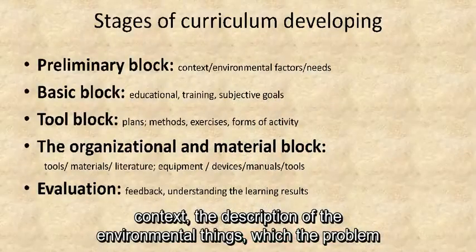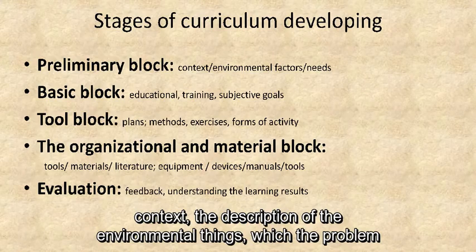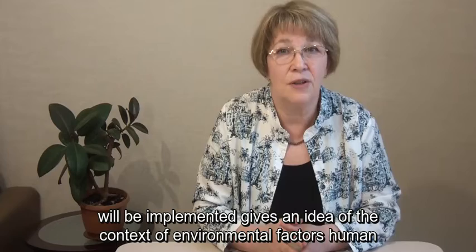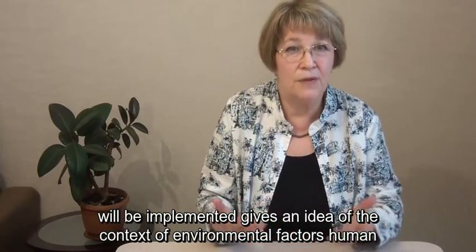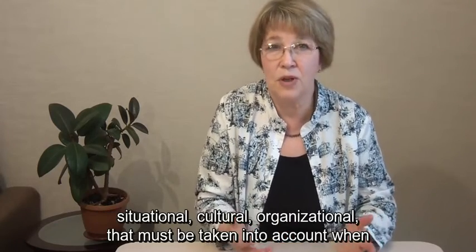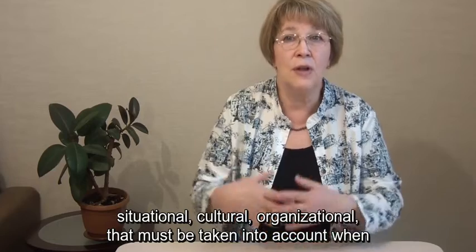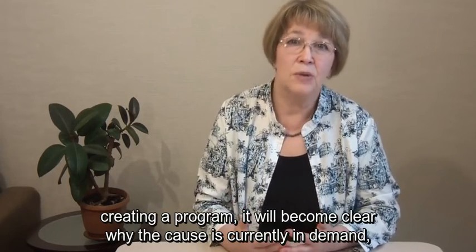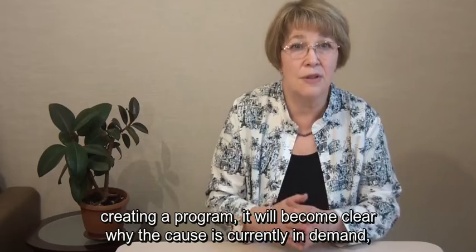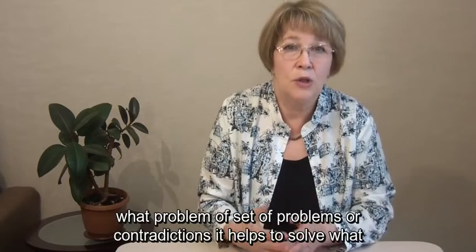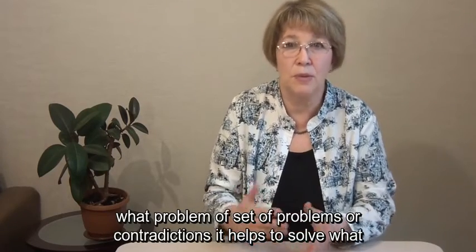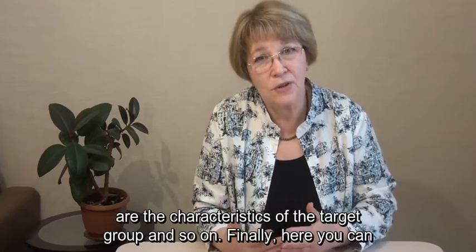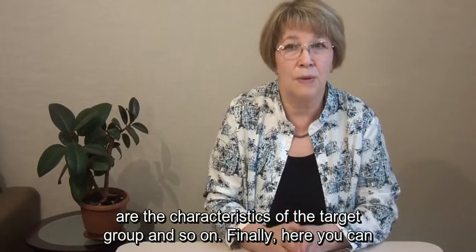The description of the environment in which the program will be implemented gives an idea of the context or environmental factors, human, situational, cultural, organizational, that must be taken into account when creating a program. It will become clear why the course is currently in demand, what problem or set of problems or contradictions it helps to solve, what are the characteristics of the target group, and so on.